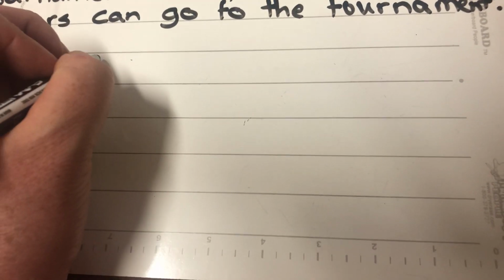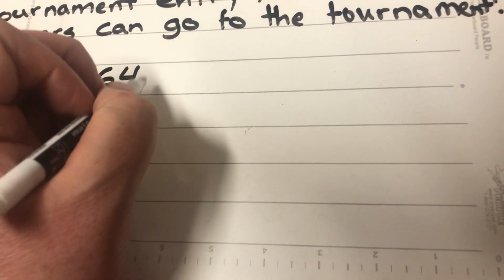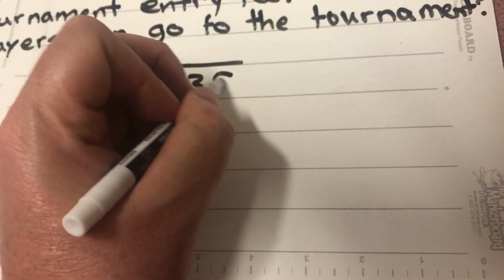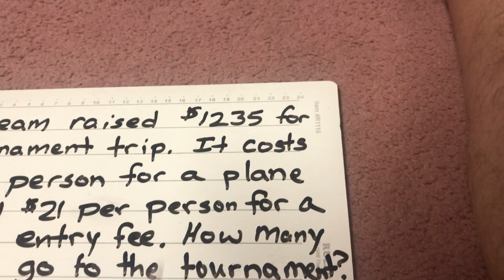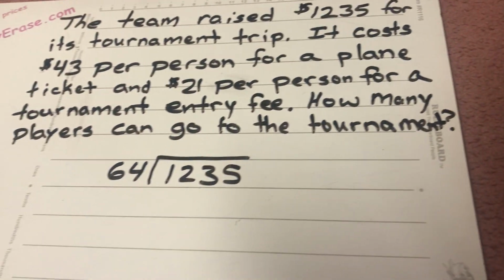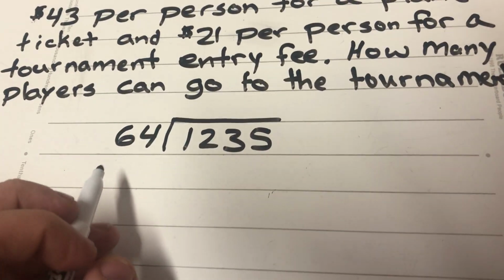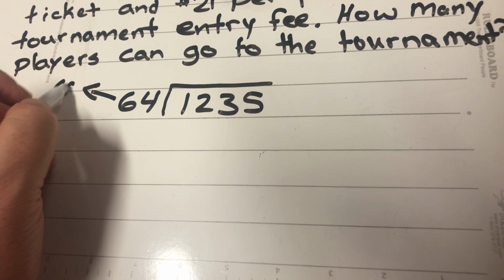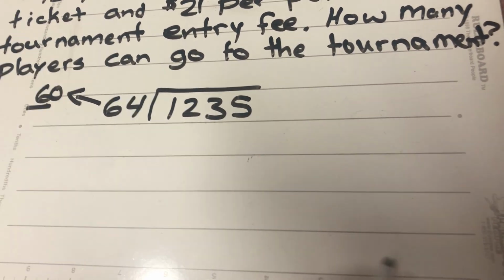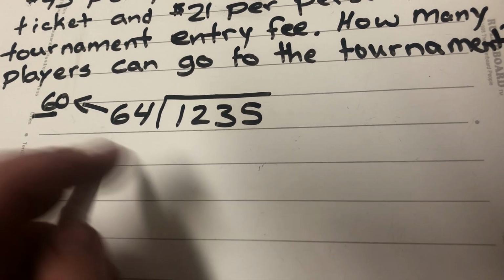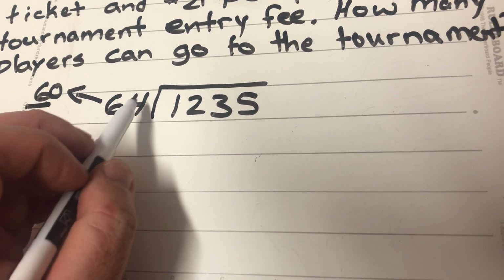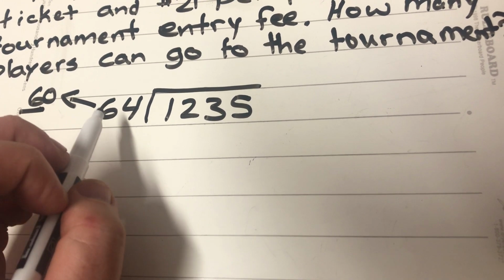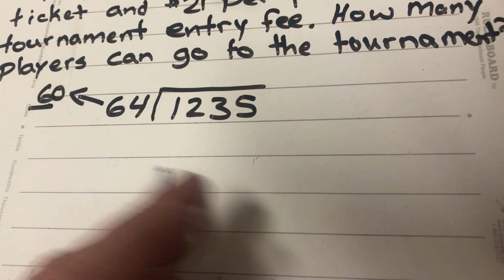So I'm going to come here. I'm going to take my $64 per person and I'm going to take that into the 1,235, which is how much the team raised. Okay? So my two-digit divisor rule, my 64 gets rounded to 60. I'm going to use the smaller number 6. The 4 tells me to round down because 5 and less I round down, so the 6 stays a 6. Everything else becomes a 0.